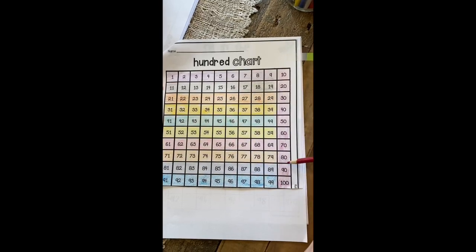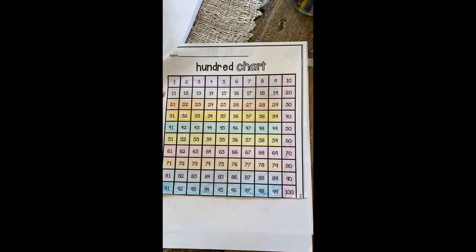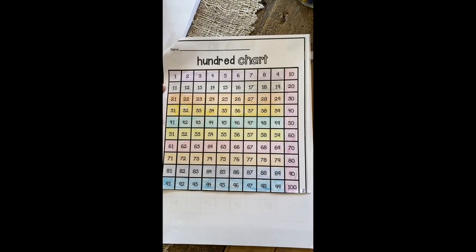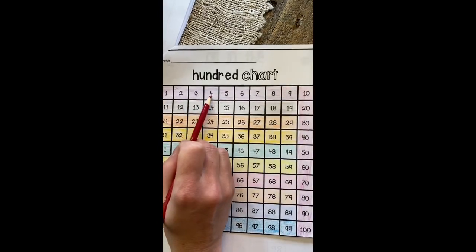Well, today I'm going to show you how we can count a different way. We can count by fives. If we count by fives, that means we jump every 5 numbers. 1, 2, 3, 4, 5.